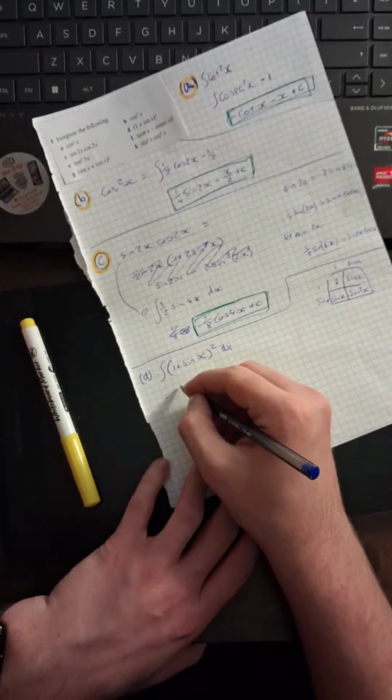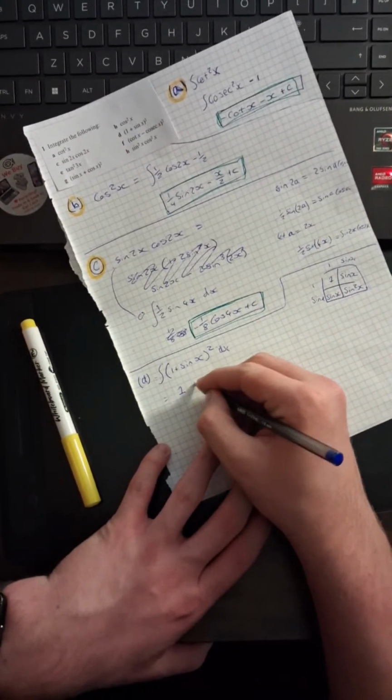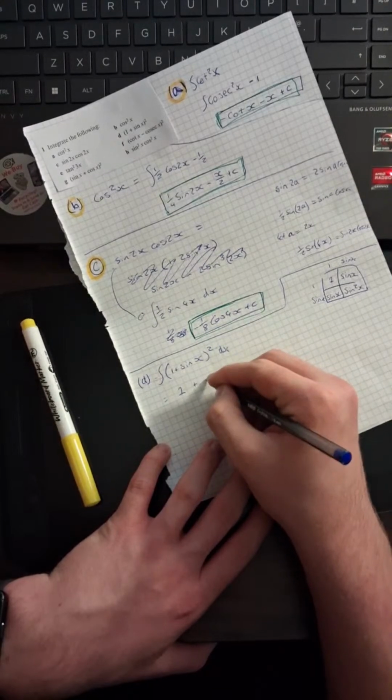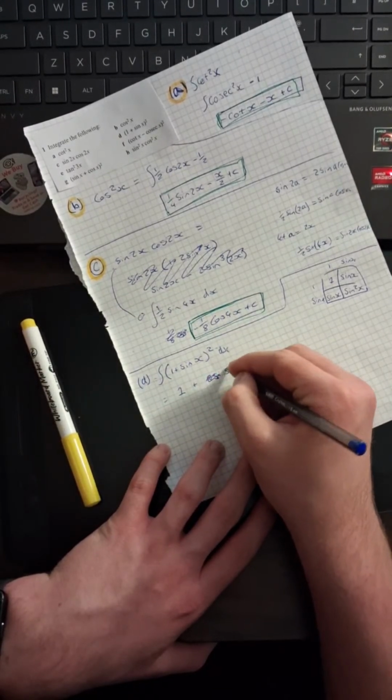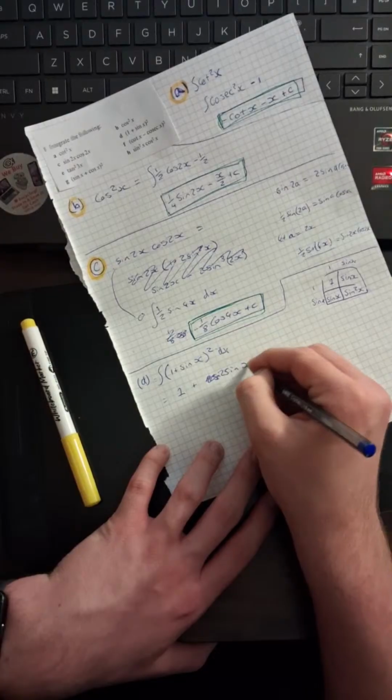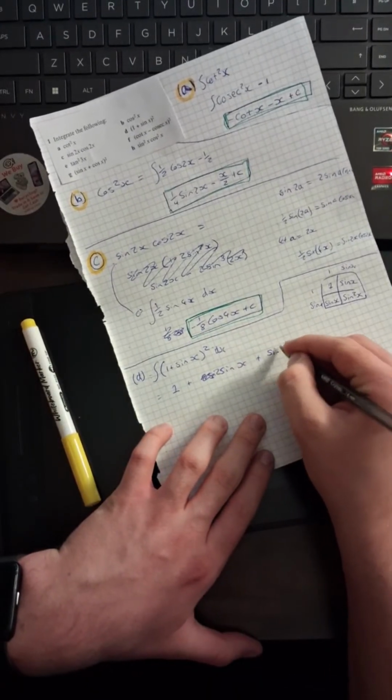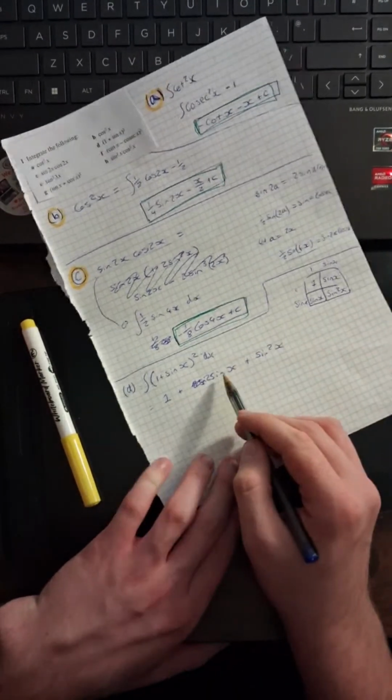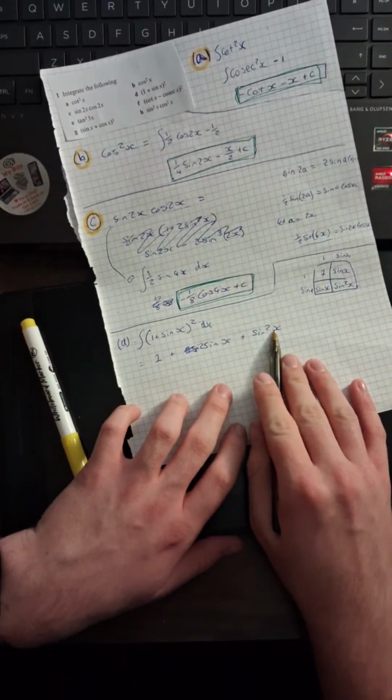It equals 1 plus 2 sine x plus sine squared x. This is fine, but this is not fine.